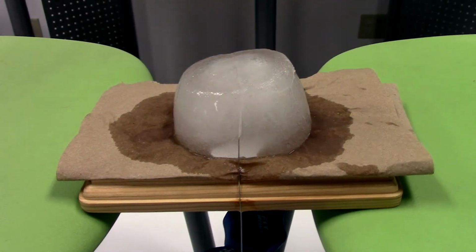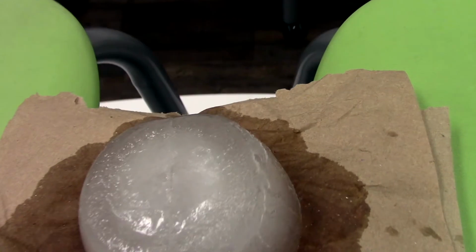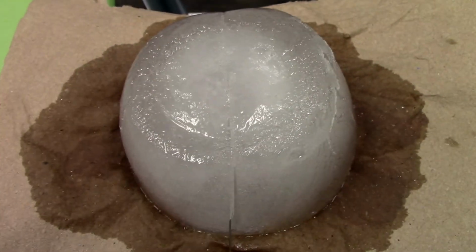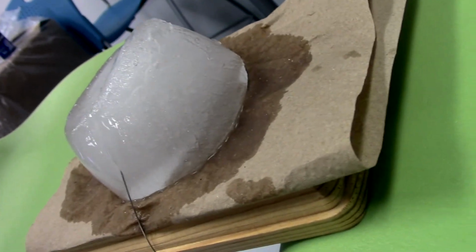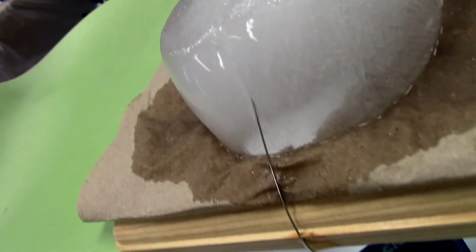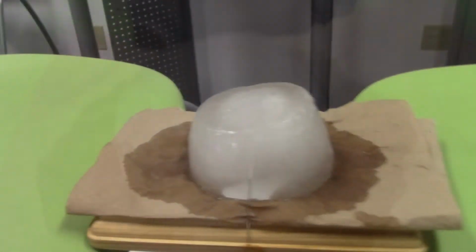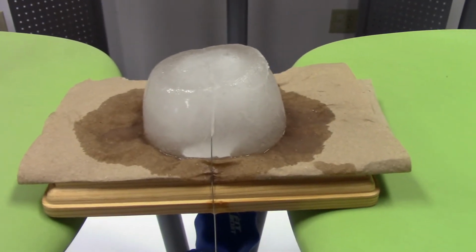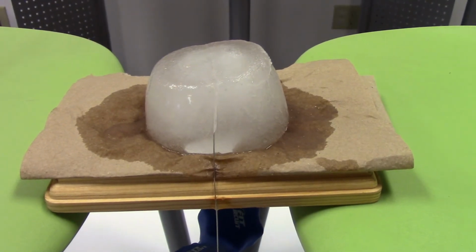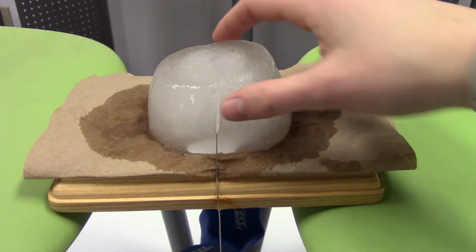Wire and ice update. You can't see the wire at all. So it's no longer sitting on top. It has made its way deeper into the ice cube. Gravity and that pressure is pulling the wire through the ice, slowly melting a bit as it goes, and it is refreezing on the top.